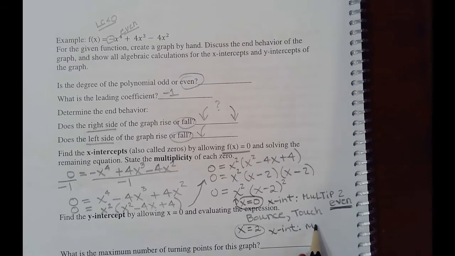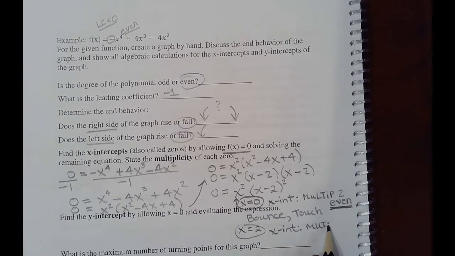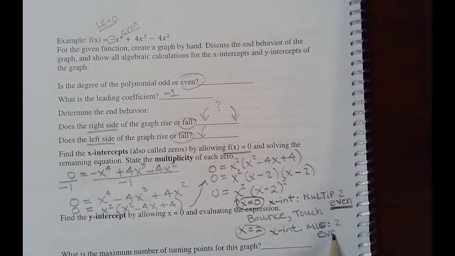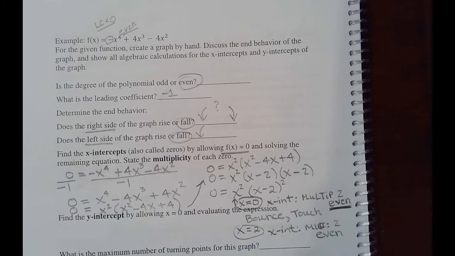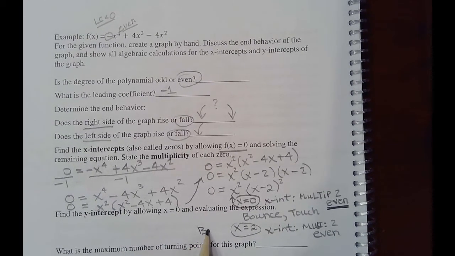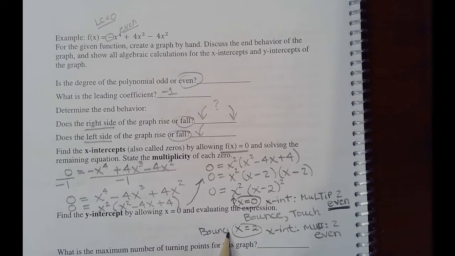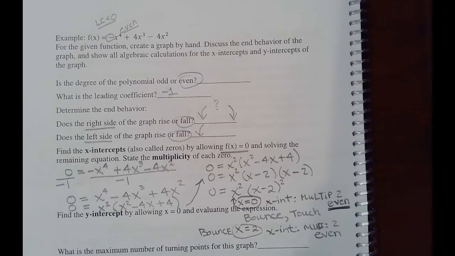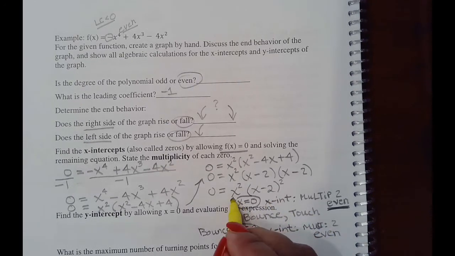It also has a multiplicity of 2, and any multiplicity of 2 is even. Any kind of multiplicity that's an even number, you have another bounce point here, or another touching point. You can also call it a touching point. Okay, so we already know what the x-intercepts are, and we also know what we're going to do at those x-intercepts. When we do go to graph, we're going to bounce right off of them.